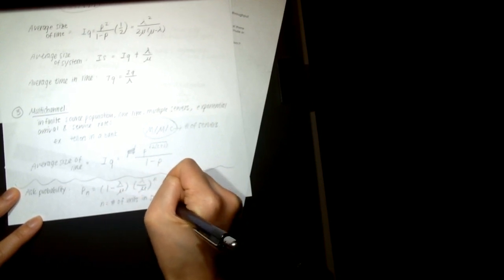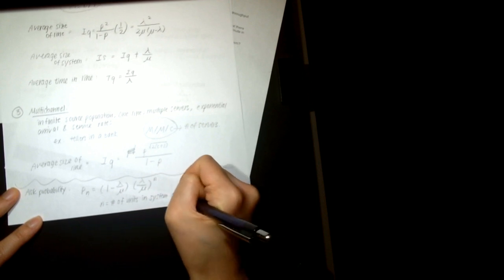So the probability of whatever it is in person in line is given by this formula, with n being equal to the number of units in the system at that moment. Okay, so that sums it up.